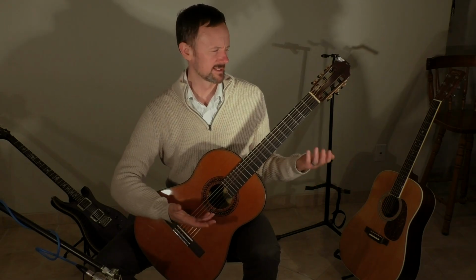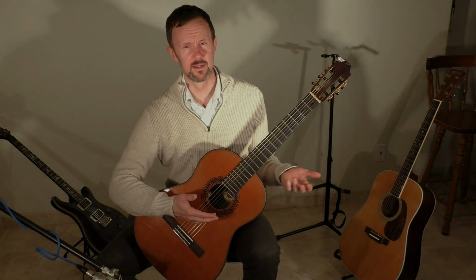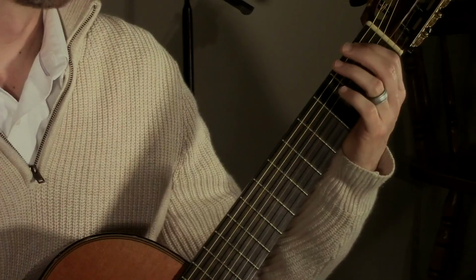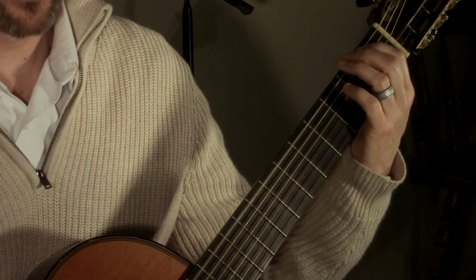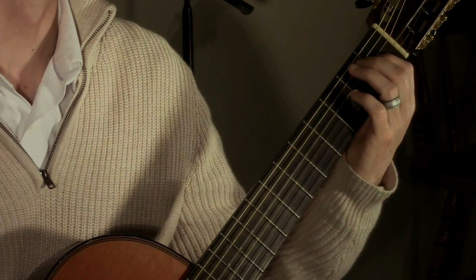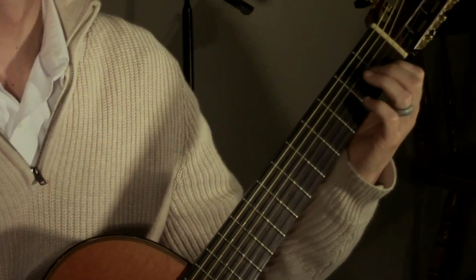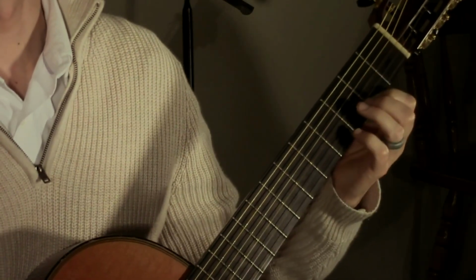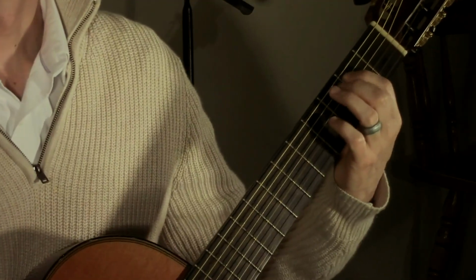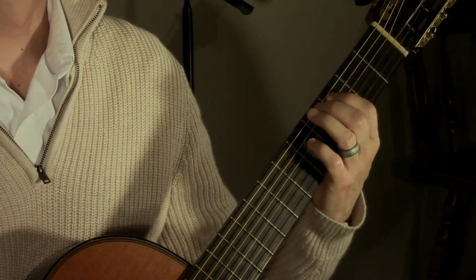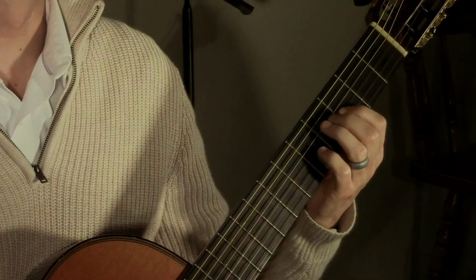So that's how you practice this exercise, and this is called walking. This is a wonderful exercise, one of my favorites. And you just take your first finger, and you go like this. It's not the most exciting thing. I'm a little bit out of tune here, but it's all right. But you just go up the neck with your first finger on each of the frets.